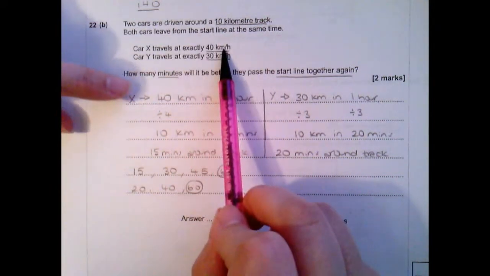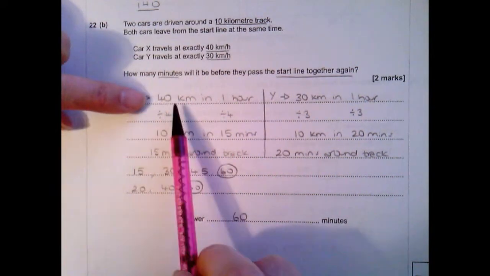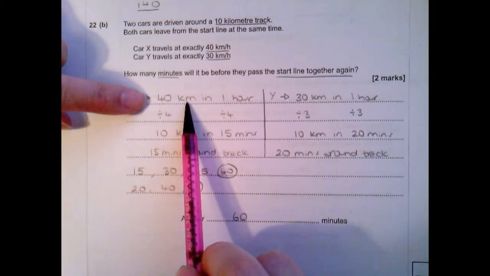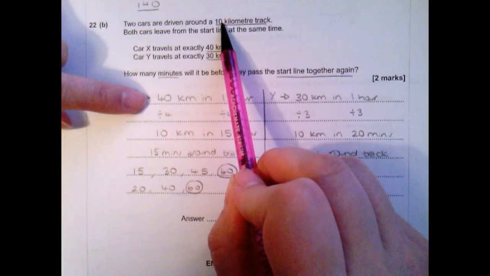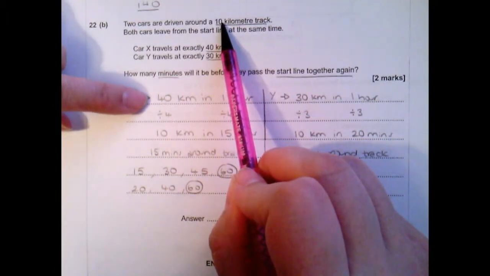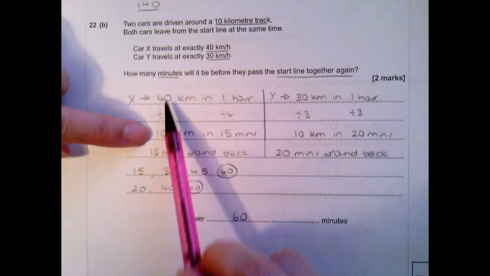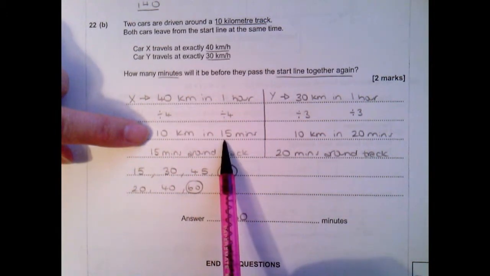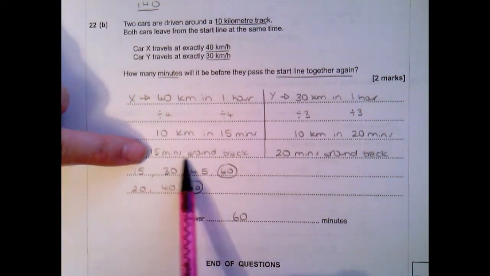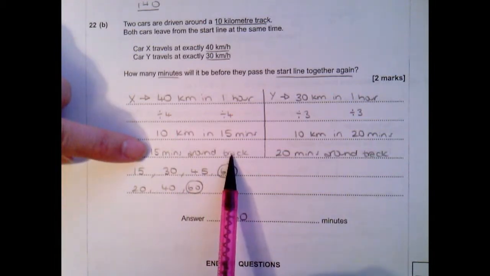So 40 kilometres per hour for car X means that it'll go 40 kilometres in 1 hour, so it'll take an hour to go 40 kilometres, but the track is only 10 kilometres, so it won't take as long. It would take a quarter of the time because it's a quarter of the distance, so a quarter of an hour would be 15 minutes. So car X takes 15 minutes to get around the track.